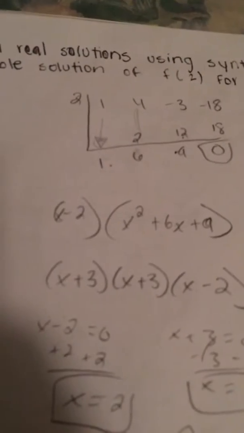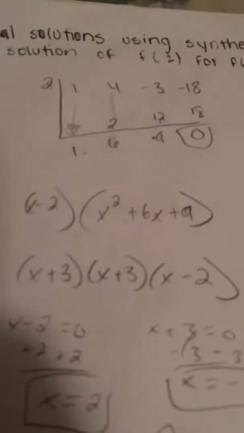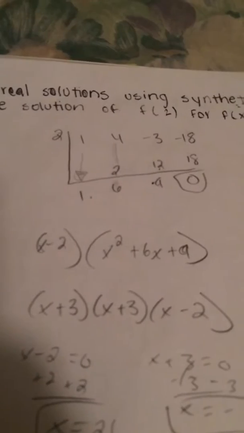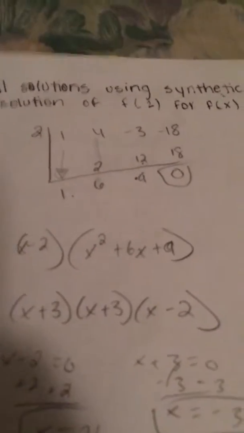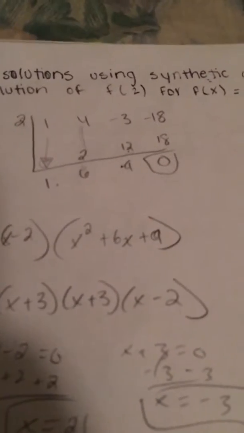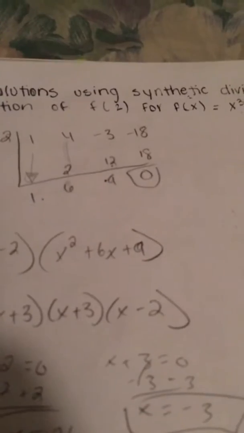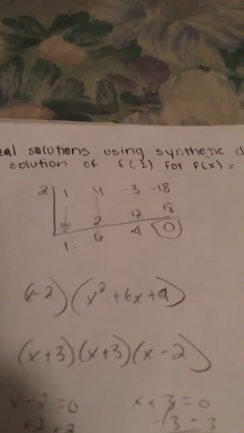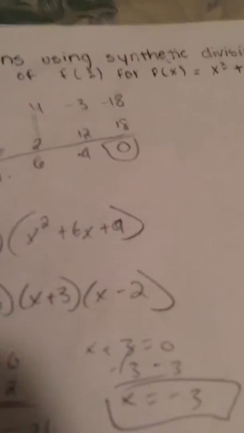So you drop the 1, and then you multiply 2 times 1, which is 2. And then you add 4 and 2 together, which is 6. Then you multiply 6 and 2, you get 12. Then you do 12 plus negative 3, which is 9. Then you do 9 times 2, which is 18. Negative 18 plus 18 is 0.